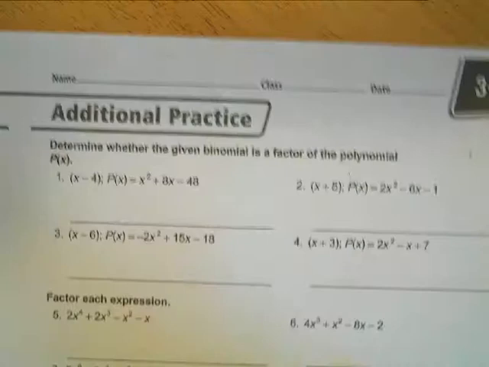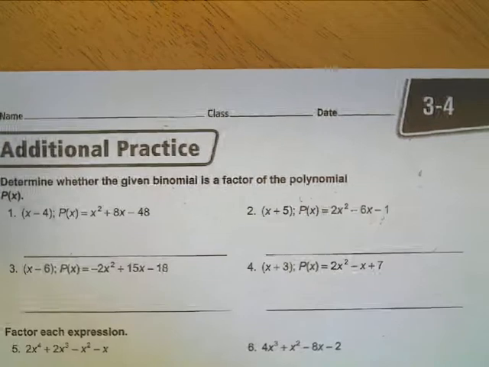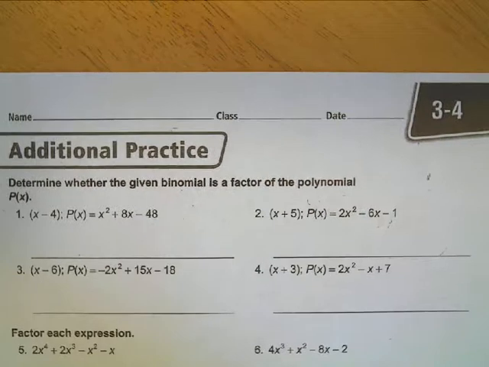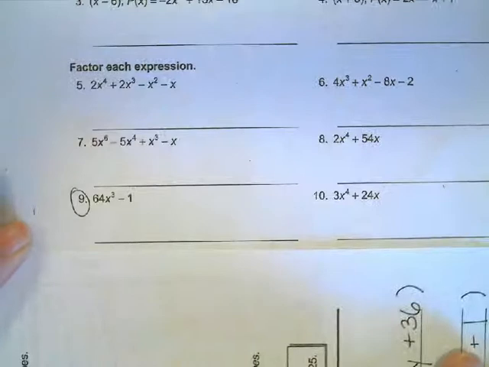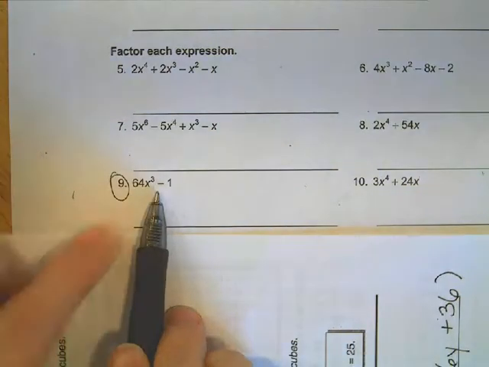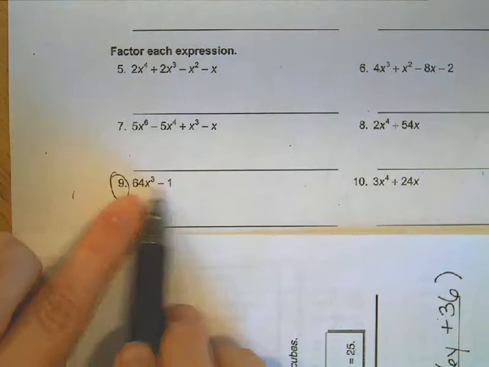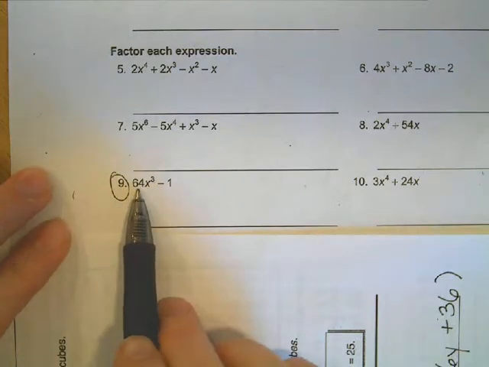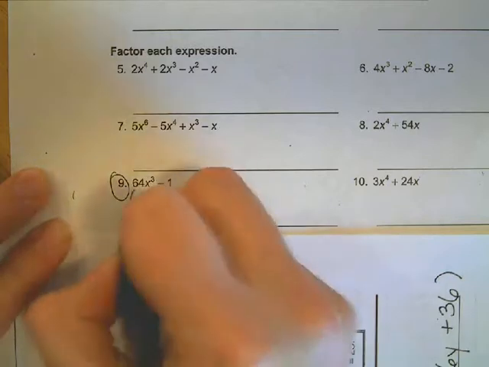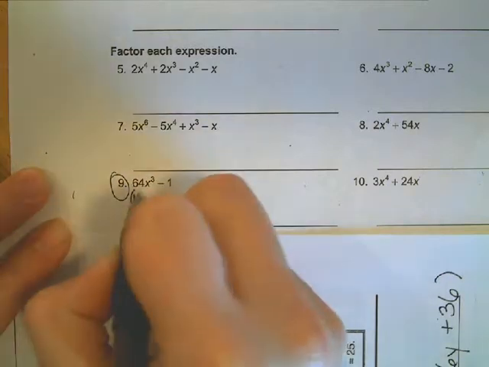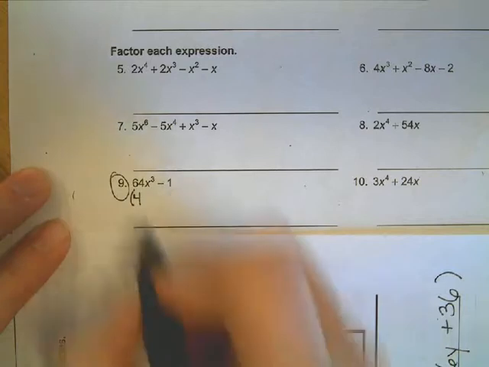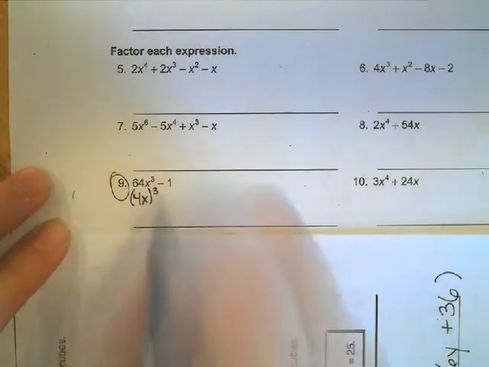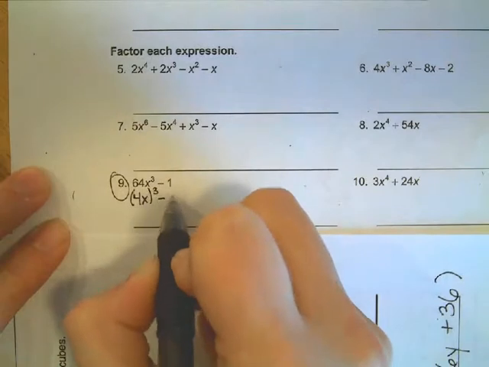Okay, this is number 9 on the additional practice 3-4 sheet. So pause it and find that worksheet. We're looking at number 9, which we didn't get to in any class, so everybody should have this blank on their paper. Here we have a difference of 2 cubes. Noticing what's being cubed here, 64 is what cubed? Hopefully you know that 64 is 4 cubed, and x cubed is x cubed. Minus 1, which is simply 1 cubed.